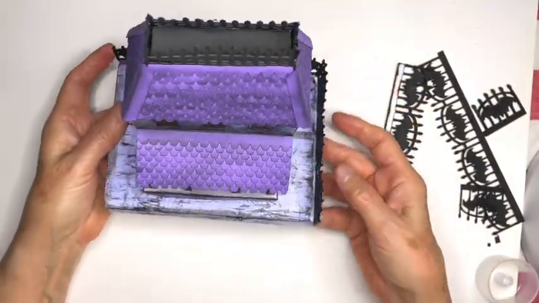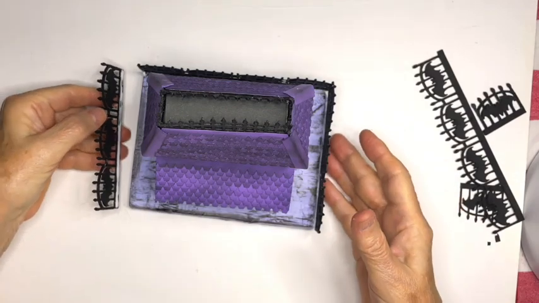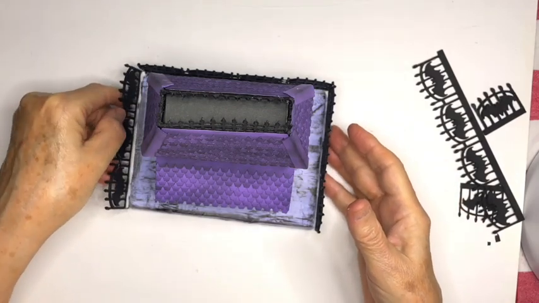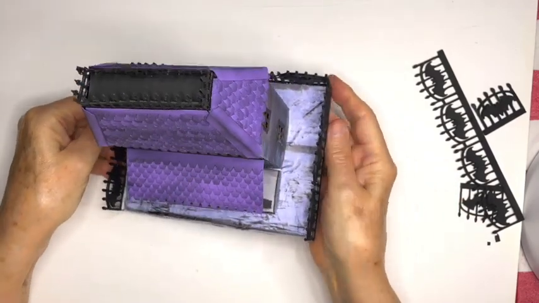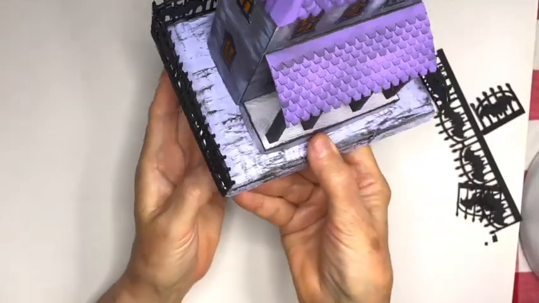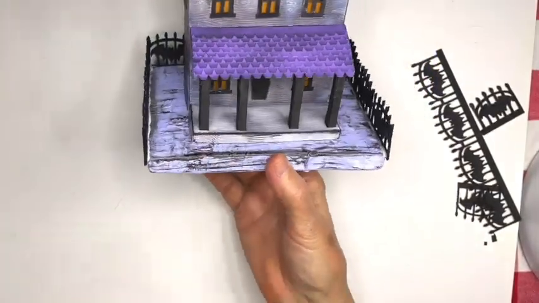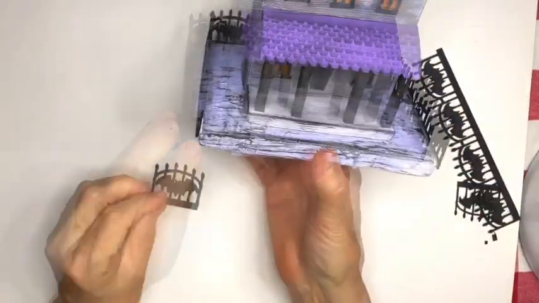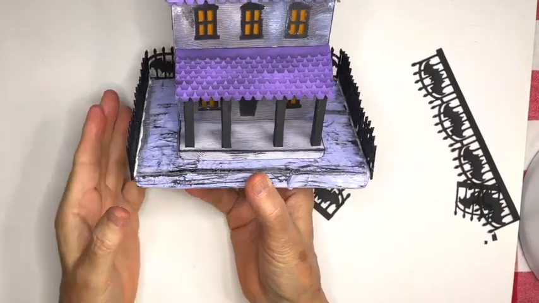Okay, now I'm going to let this dry. Now let's add the final piece to the fence. Maybe. Might add a little bit in the front. Okay, so now the debate is, do we add a little piece here? I don't know. I'm going to let this dry and then I'll decide.